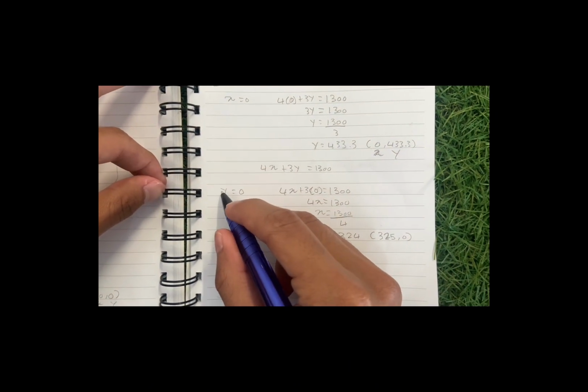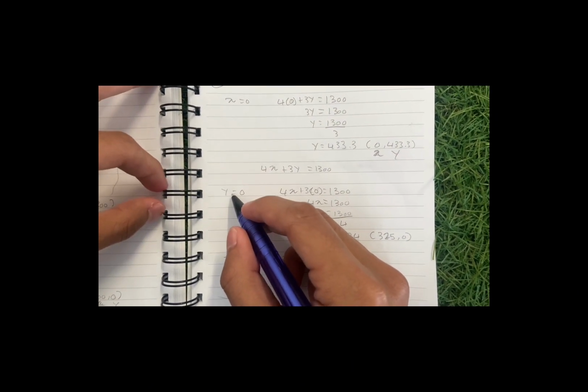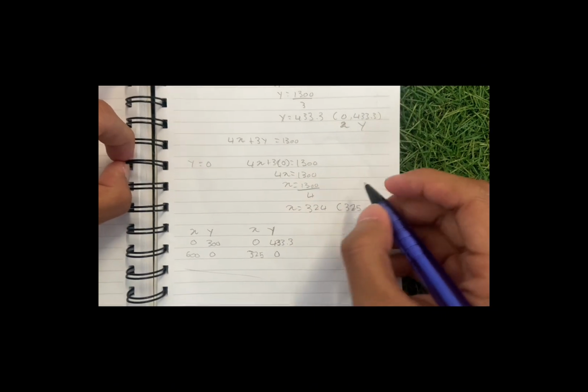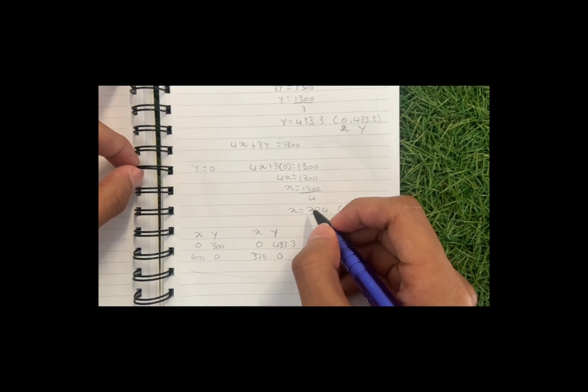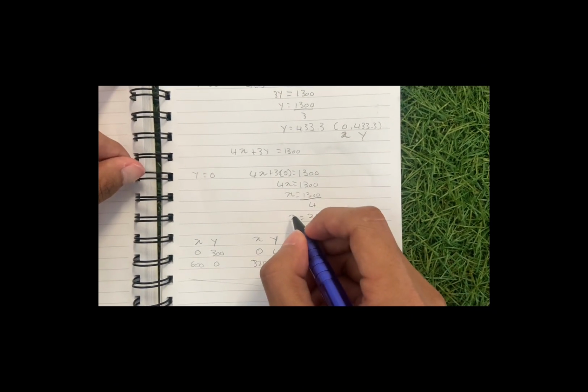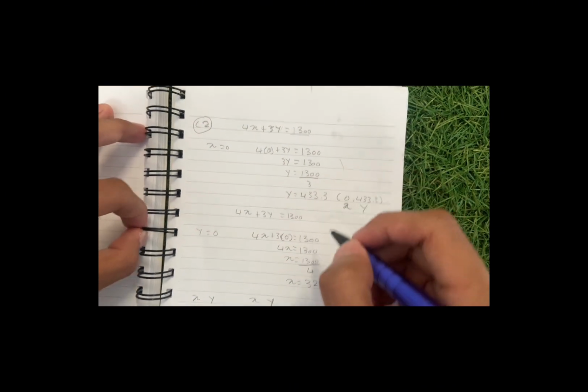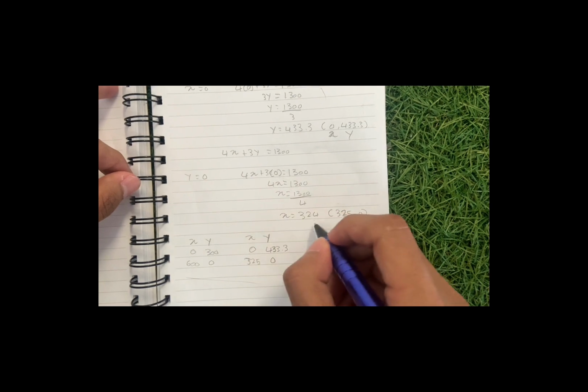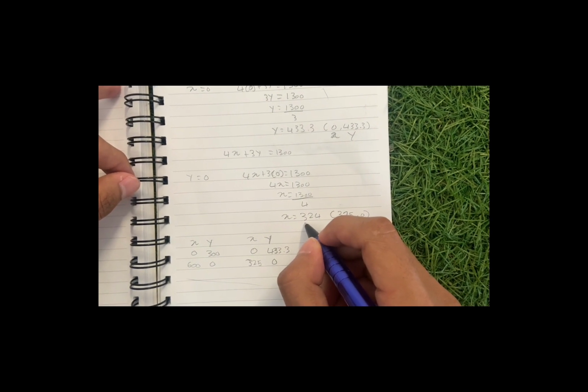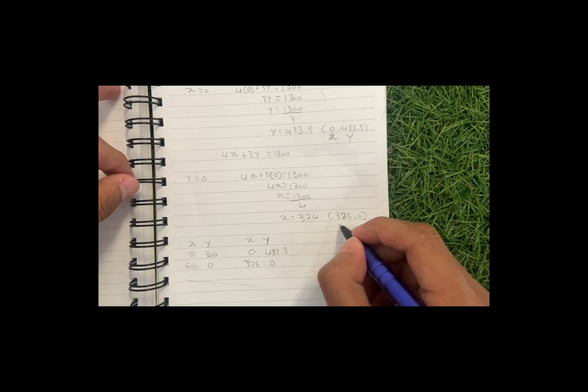Next is when y equals 0, we calculate like this, same step, and the answer for x is 325.